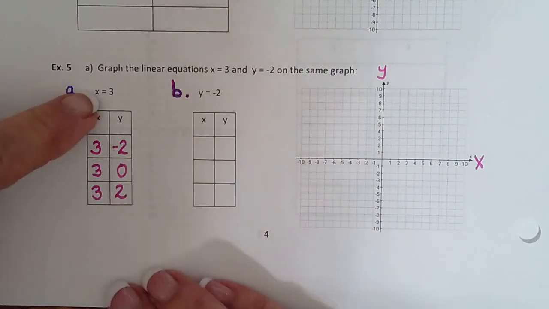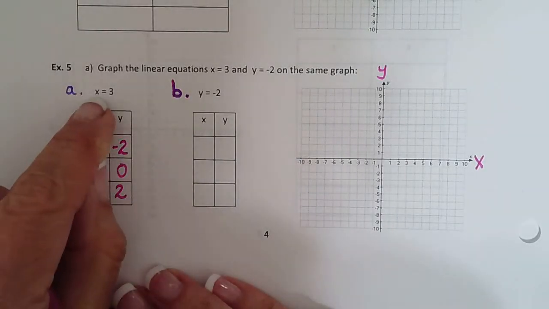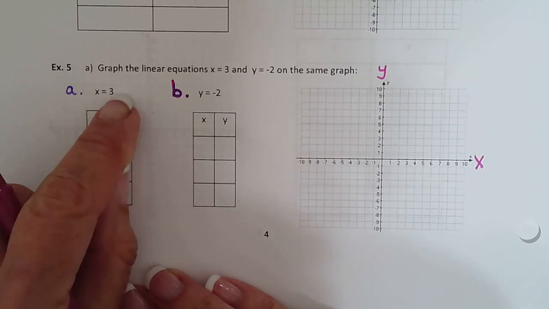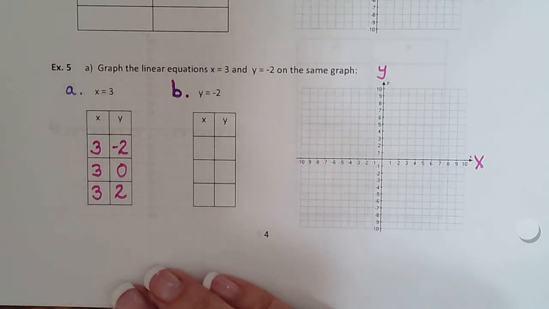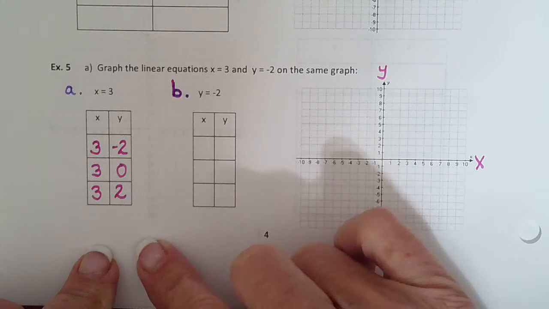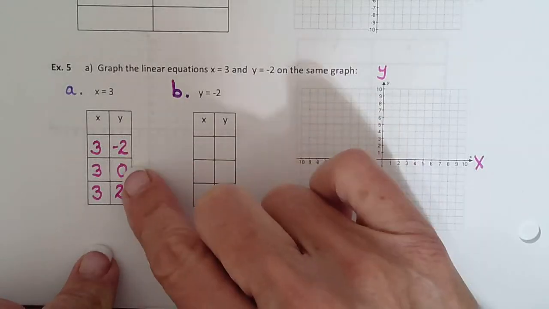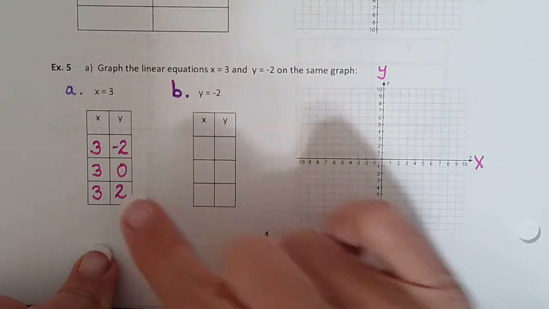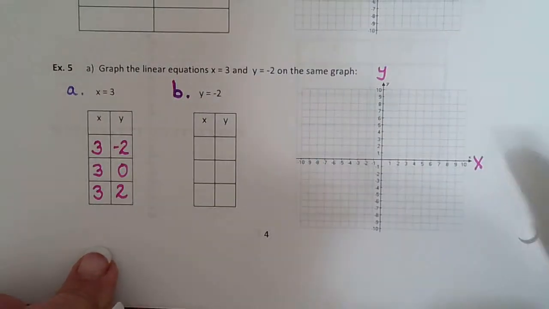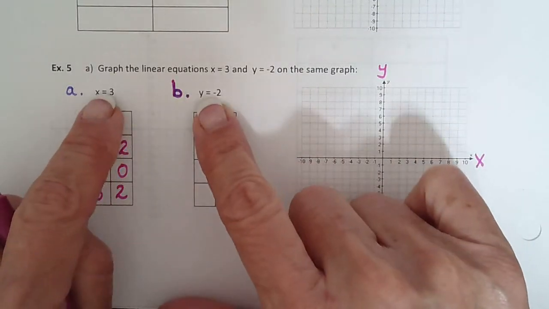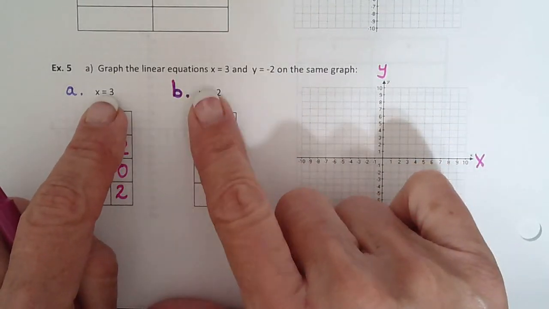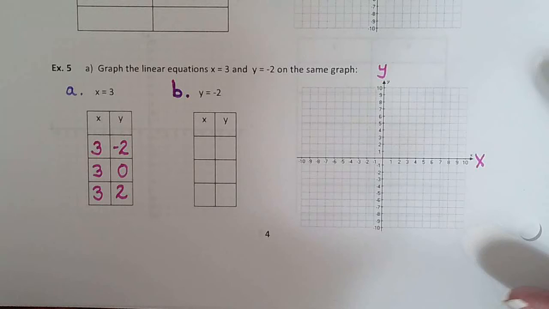And again, we knew x was 3 because this is red. X is 3. So all the x values need to be replaced with 3. Y can be anything. I could have picked -100, 0, and +100. I just picked smaller values so that they would fit on the table. So remember, we know the minute we see these that they're either going to be vertical or horizontal. So keep on the lookout for that.